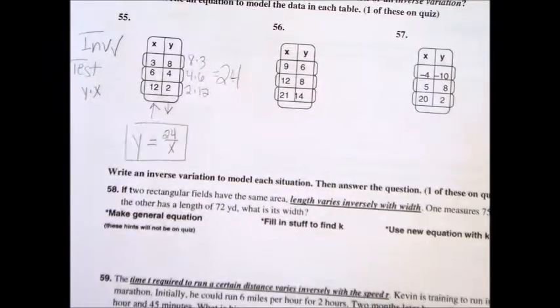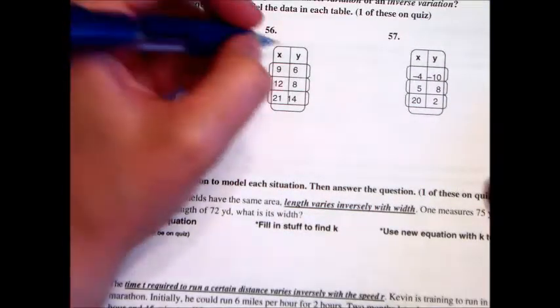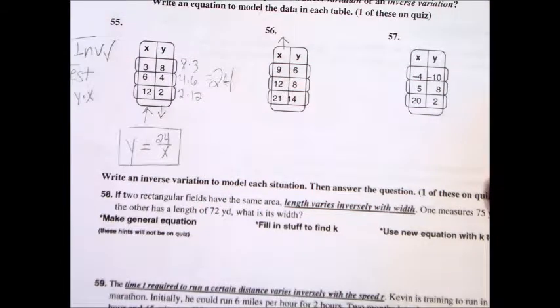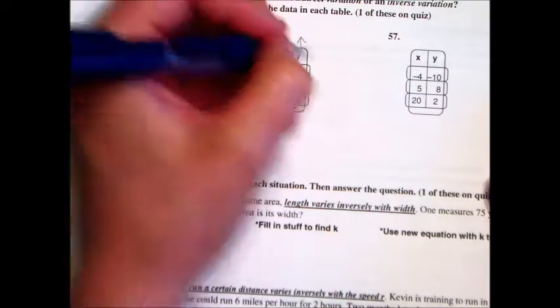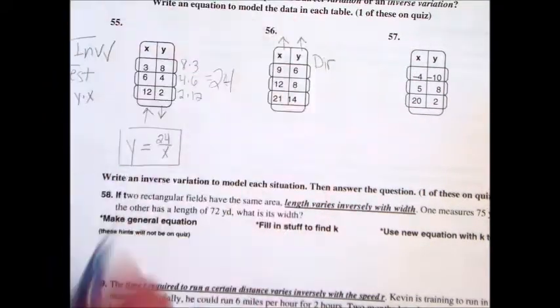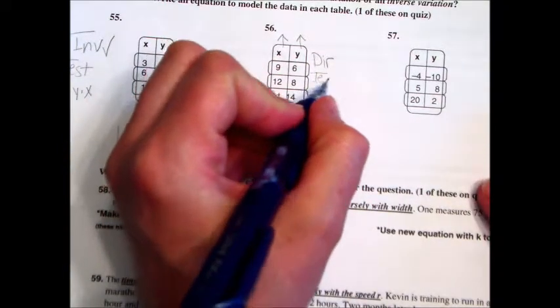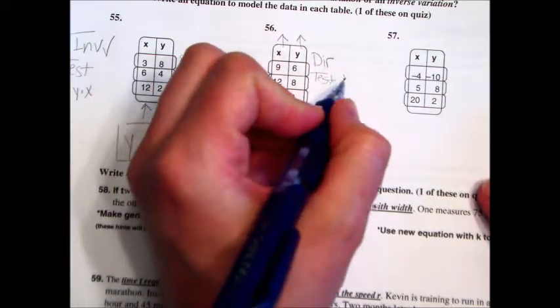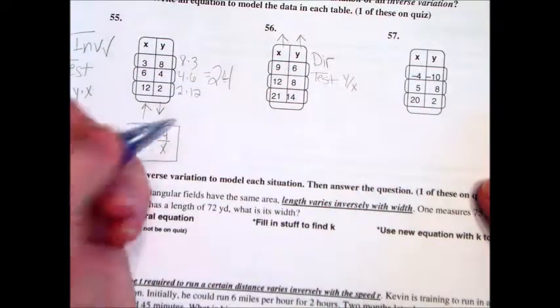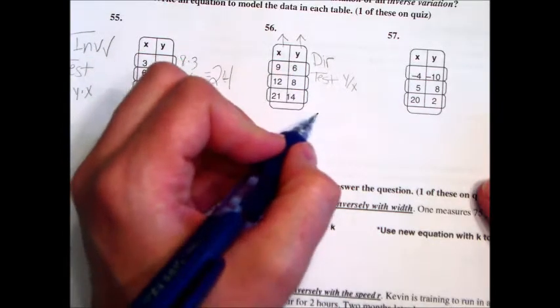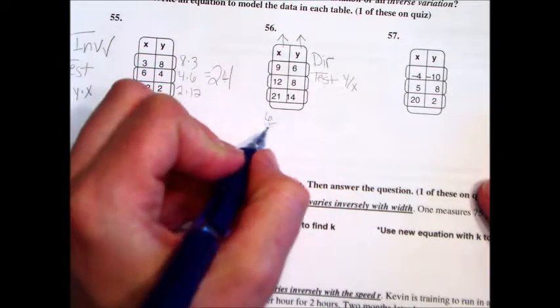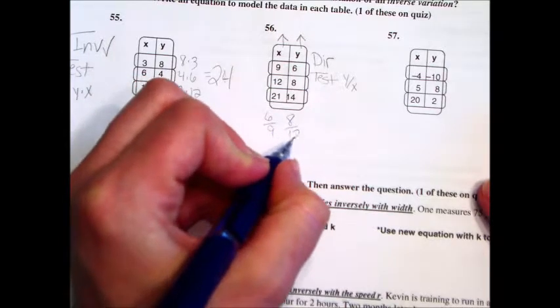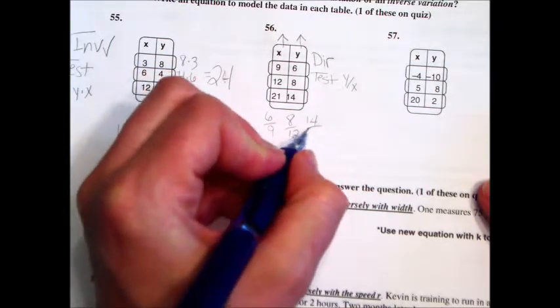Number 56. I'm noticing that my x's are going up in their numbers, and my y's are also going up. That means I'm going to test for direct. You need to remember that the test for direct is y divided by x. So I'll do 6 divided by 9, 8 divided by 12, and 14 divided by 21.